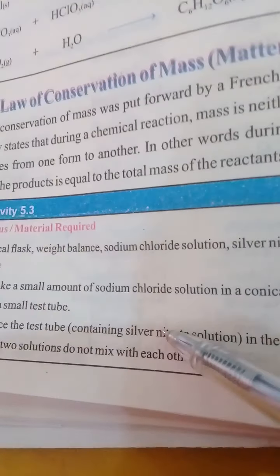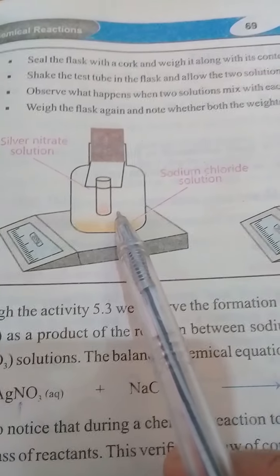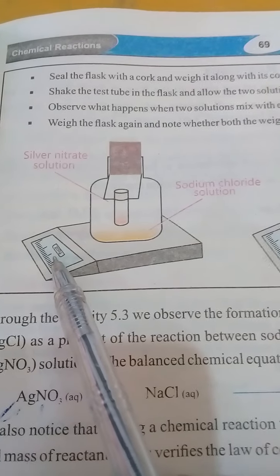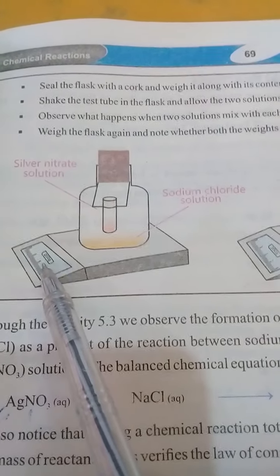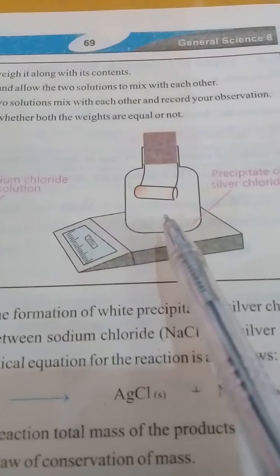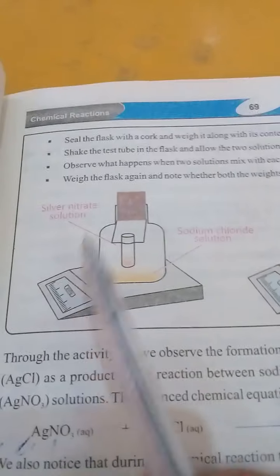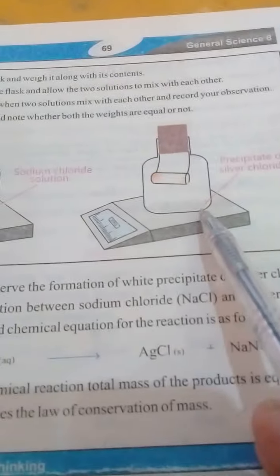And we have weighed the solution. The weight was about 200 grams. After that, the test tube was tilted in such a way that the silver nitrate solution mixes with the sodium chloride.